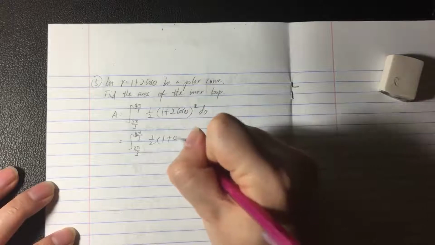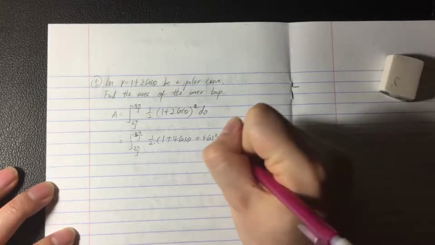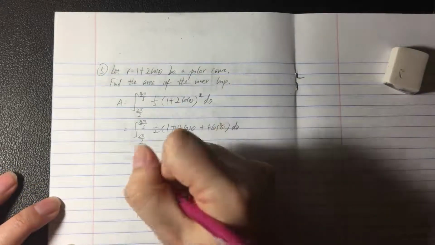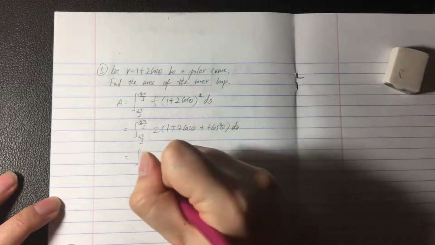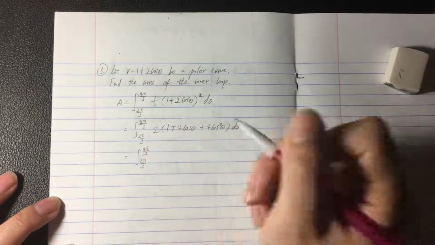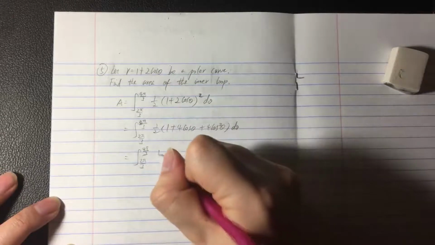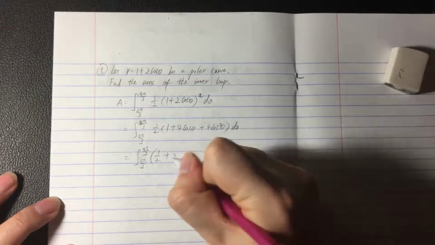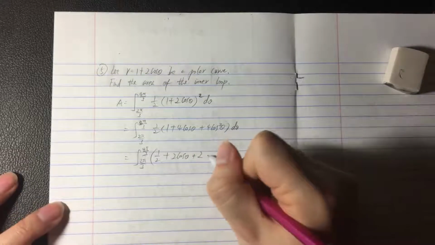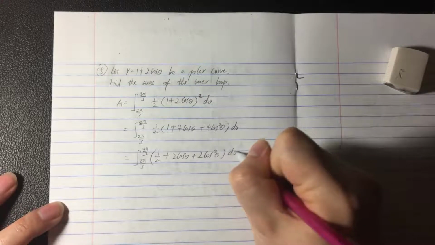Expanding, one plus 4 cosine theta plus 4 cosine squared theta d theta. If I distribute the half, I get half plus 2 cosine theta plus 2 times cosine squared theta d theta.